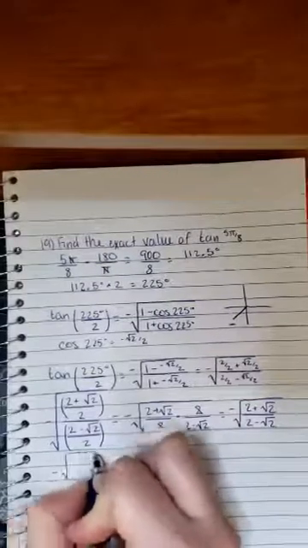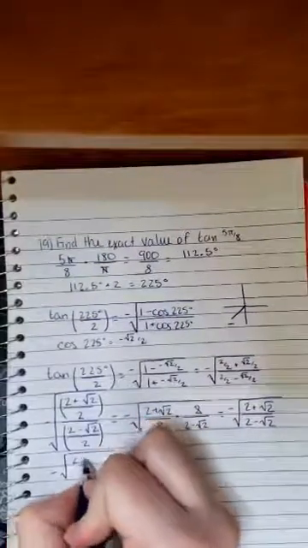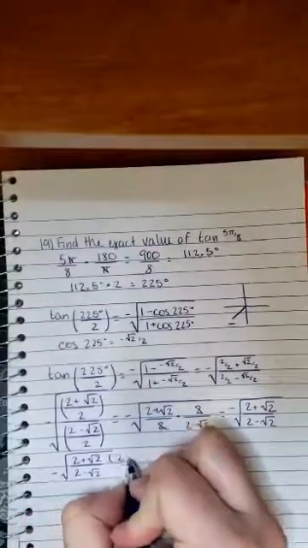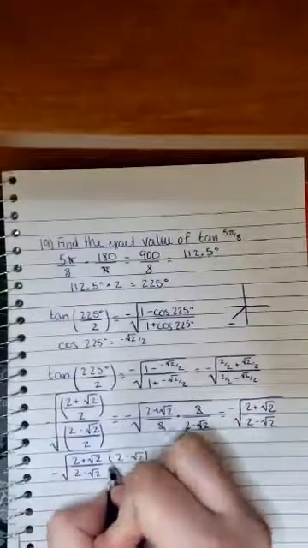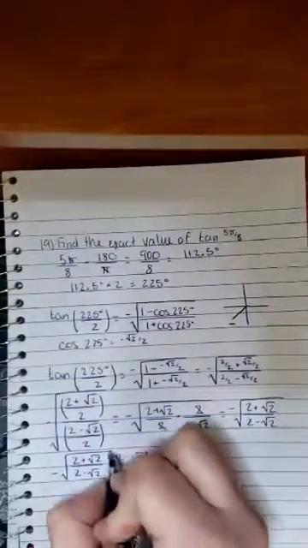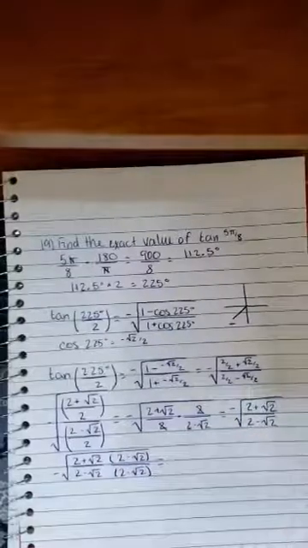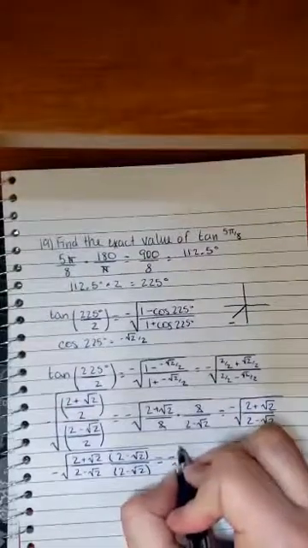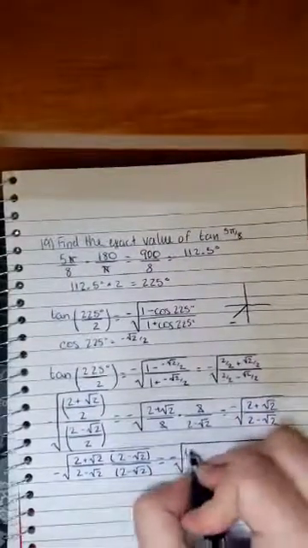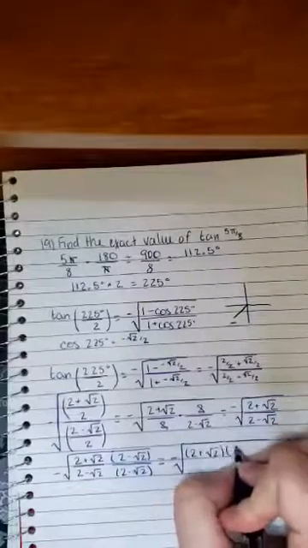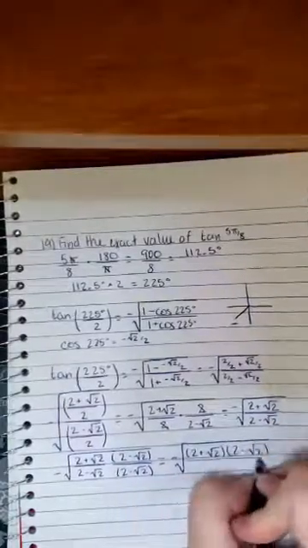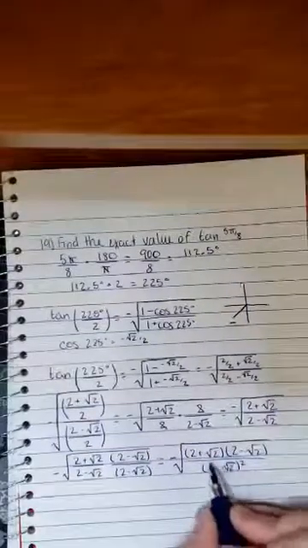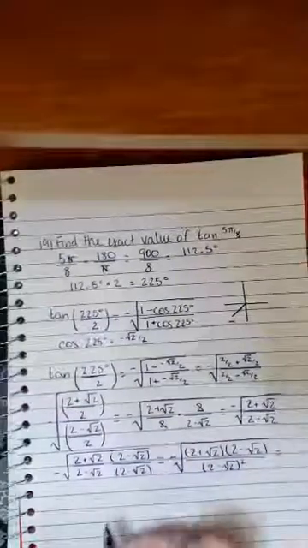So this will give us the negative square root of 2 plus root 2 times 2 minus root 2 over 2 minus root 2 squared. Like we said, we can now bring this out of the radical because it's a perfect square.